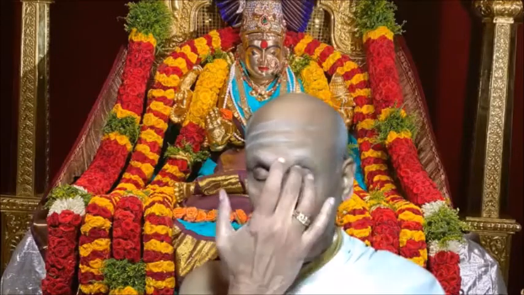Brahma Sutras, Chapter 4, Pada 3. Archiradhyatikaranam. Archiradhina Tad Pratitehe. First Sutra, third Pada, fourth chapter, 518th running Brahma Sutra. We were seeing this sutra in the last class.